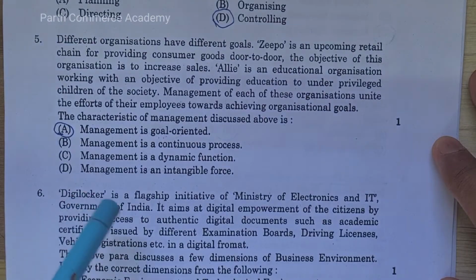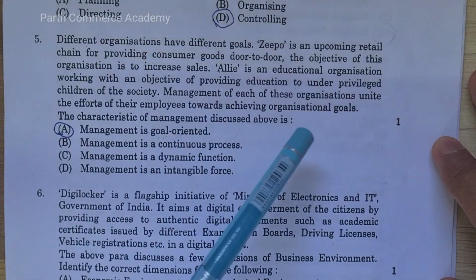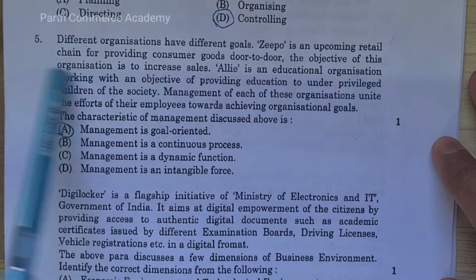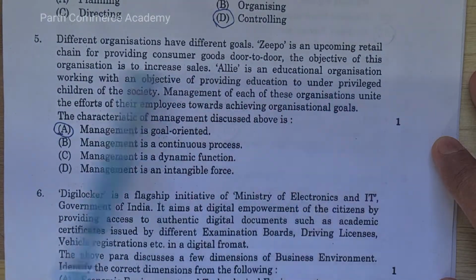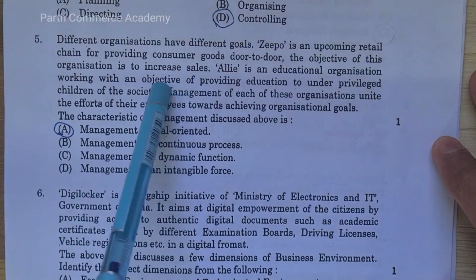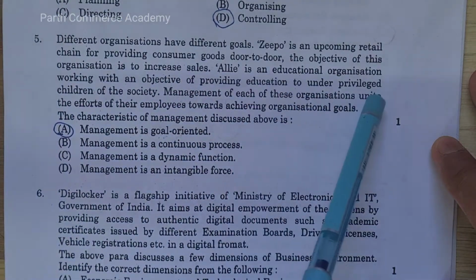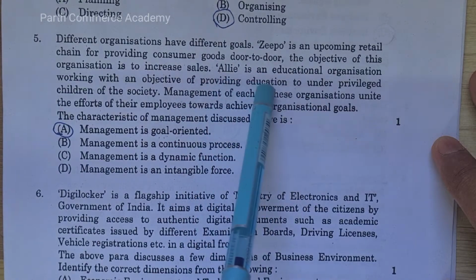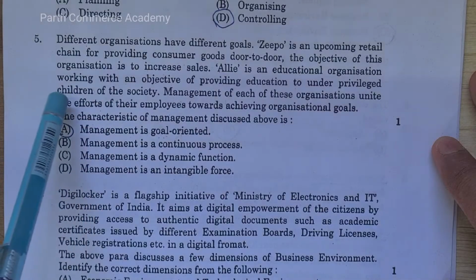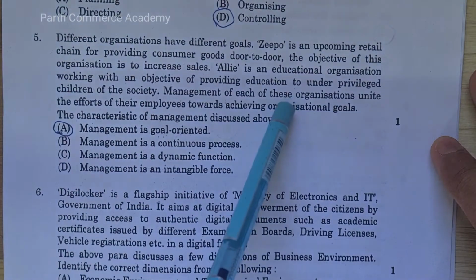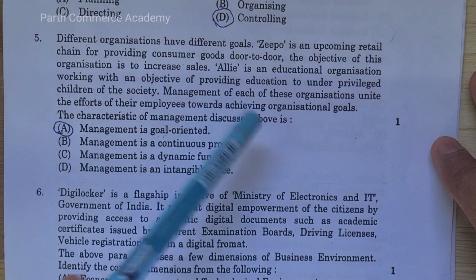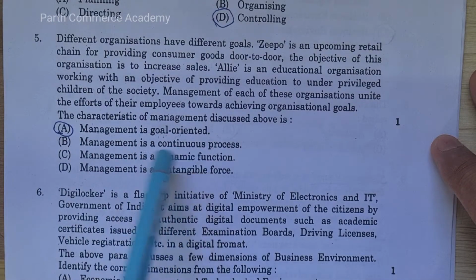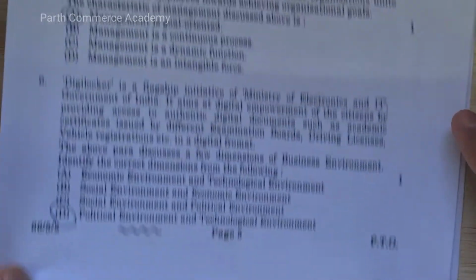Next is: different organizations have different goals. Here one, Zippo, an upcoming retail chain, has the objective of increasing sales. Another, Ally, an educational organization, is working with the objective of providing education. So for these two different types of organization, the goals are totally different. Here they want to say that management is a goal-oriented activity. So we can see option A is the answer.